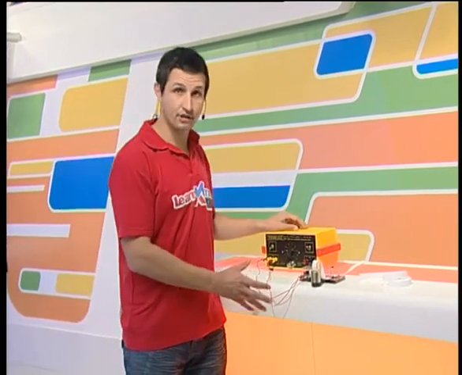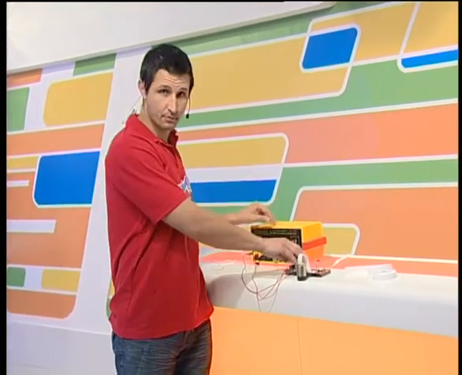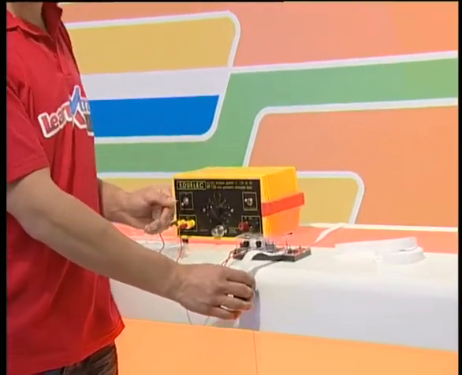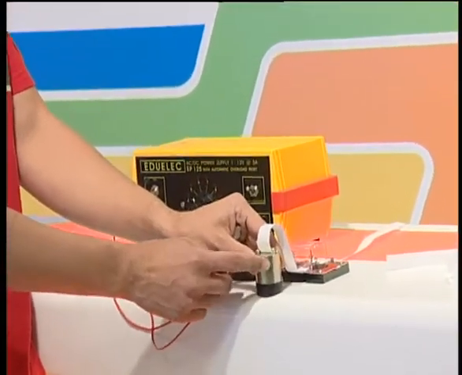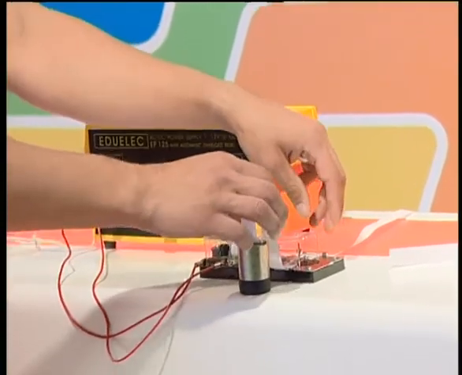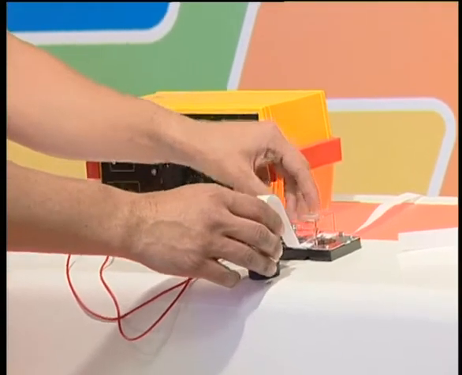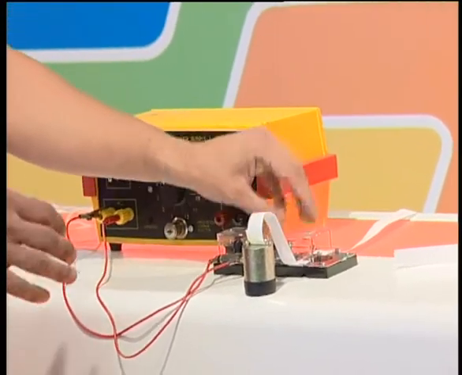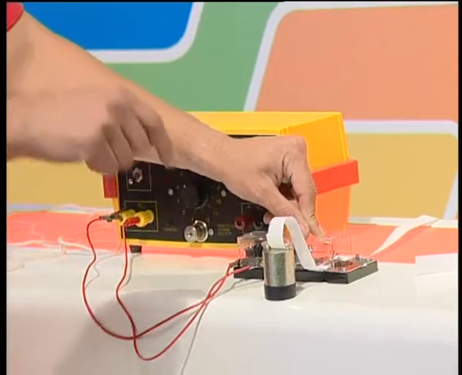What we've got here is a ticker timer, a power supply, and the ticker tape. I'm going to be dropping this weight, and it allows this tape to slide through my ticker timer. The power supply is allowing this ticker timer to make dots on this tape.